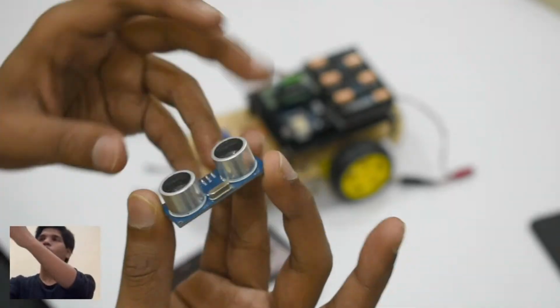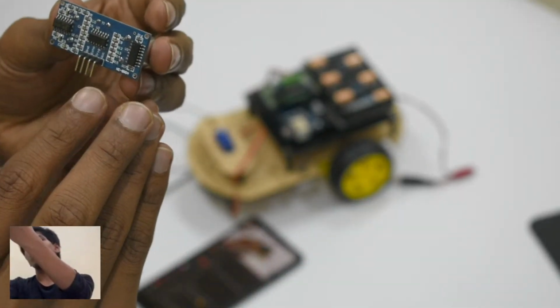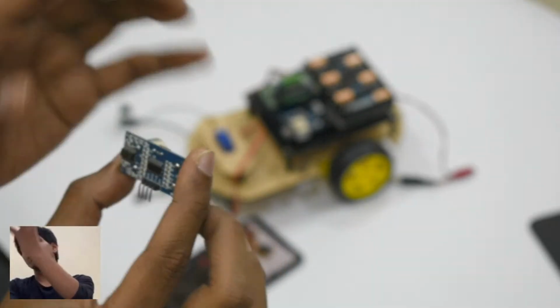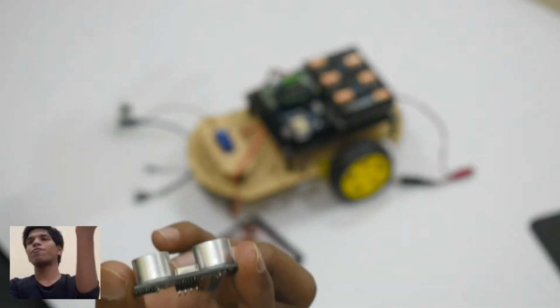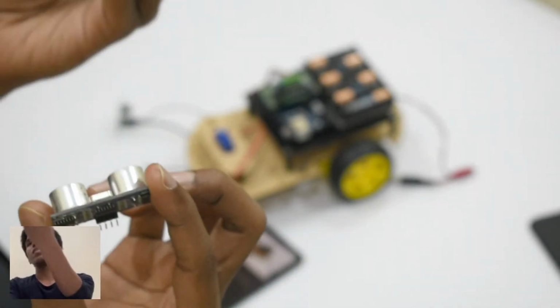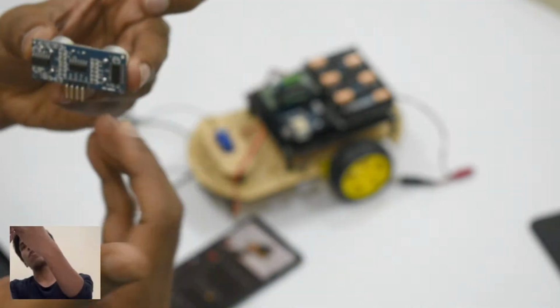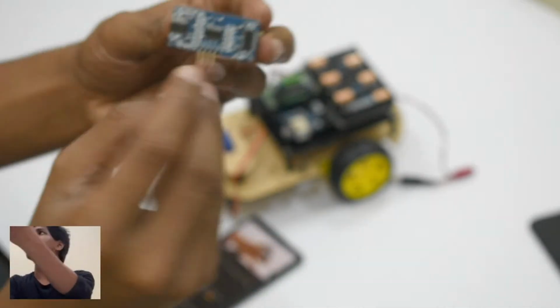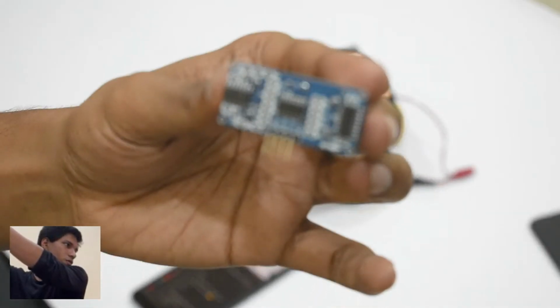One is called a trigger pin, and one is called an echo pin. Whenever a voltage is supplied to the trigger pin, it fires a sound wave, and then the echo pin detects the sound wave and supplies the data from the echo pin. Those pins are labeled here. Let me just zoom in more.